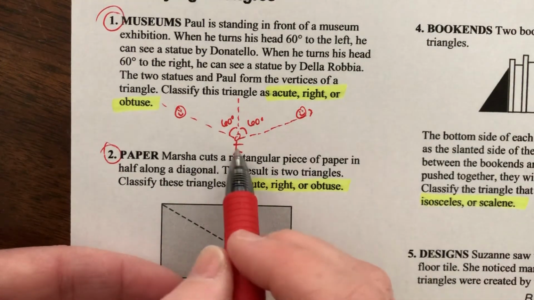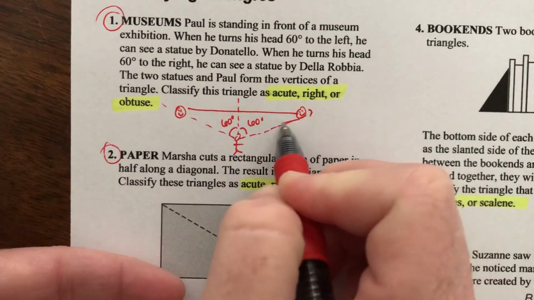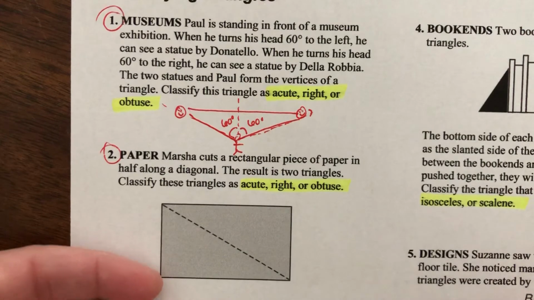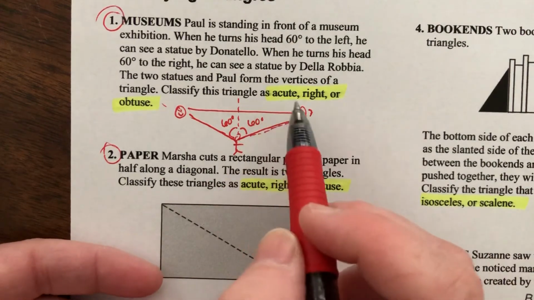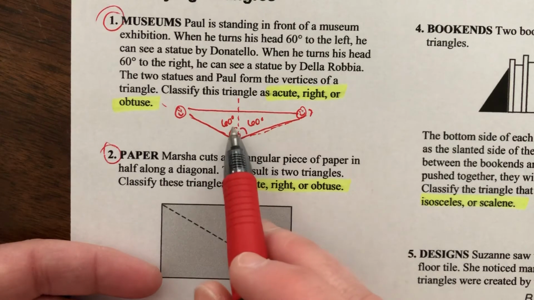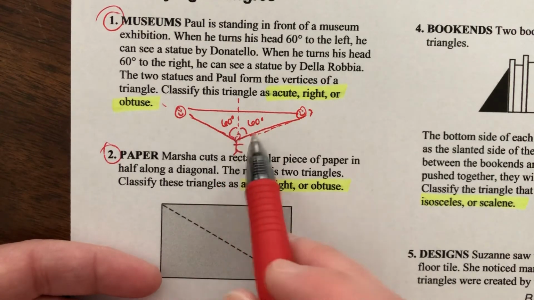So it says Paul and the two statues form the vertices of a triangle, right? Here's your triangle. So how can we figure out what type of triangle it is, classifying it by the angles? Well, think about it. If Paul's here and he looked 60 degrees this way and 60 degrees this way, what's this whole angle? That should help you.